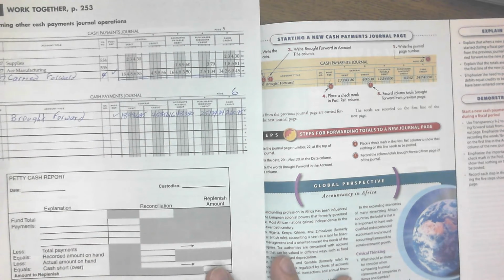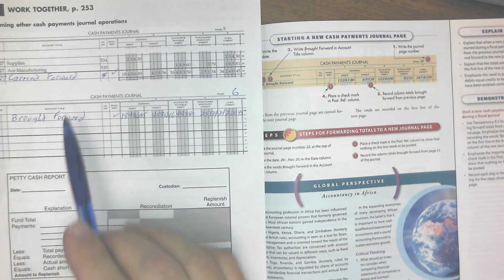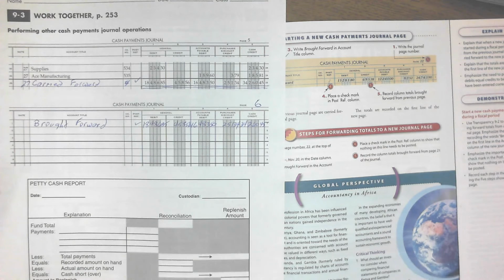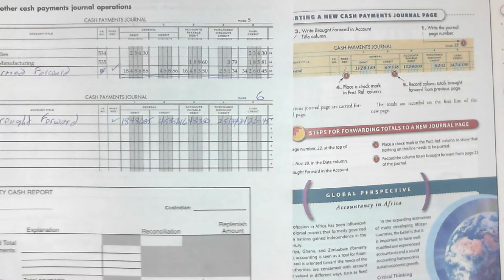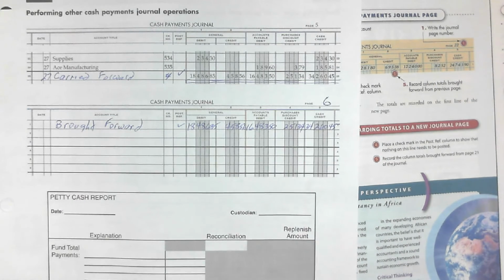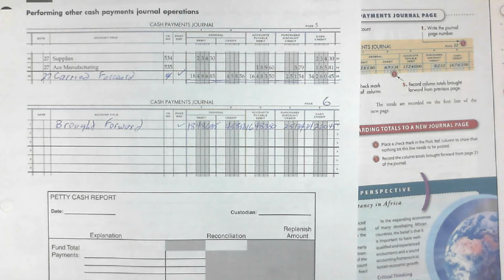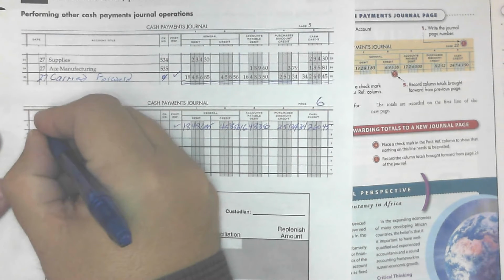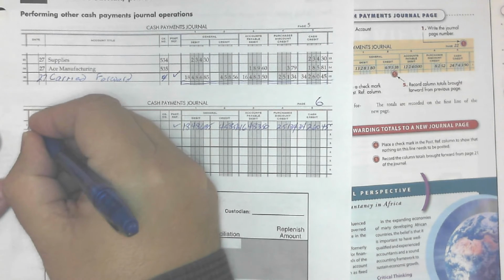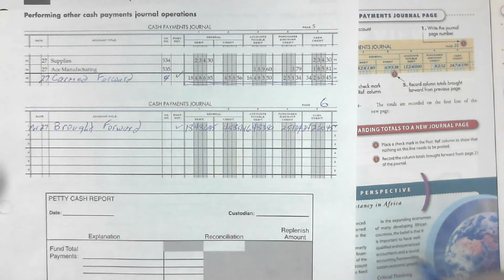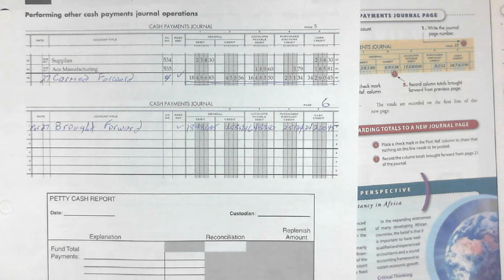What is that top one called? Carried forward? Yeah, carried forward. So it's like, will we do that all day? You guys do. Goodness.